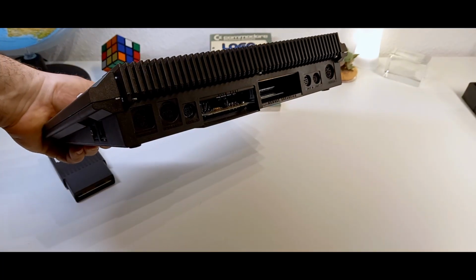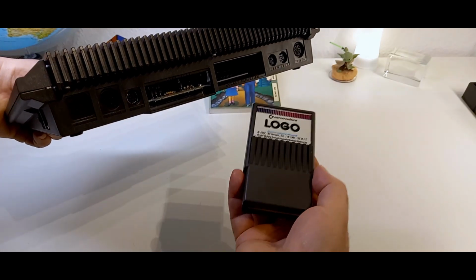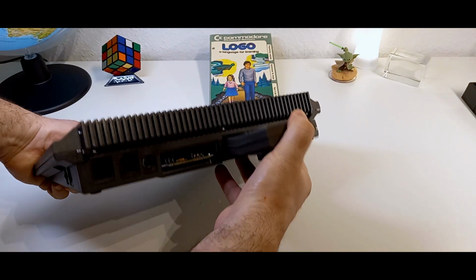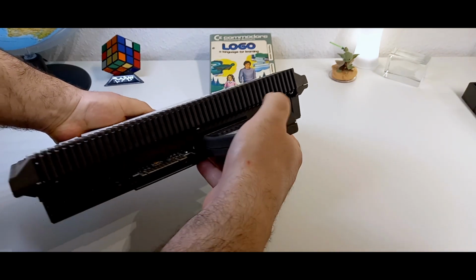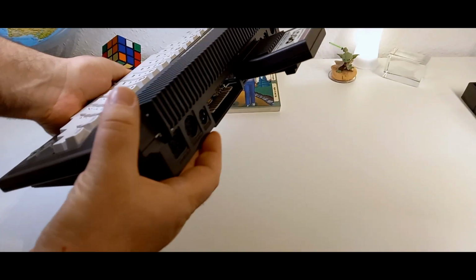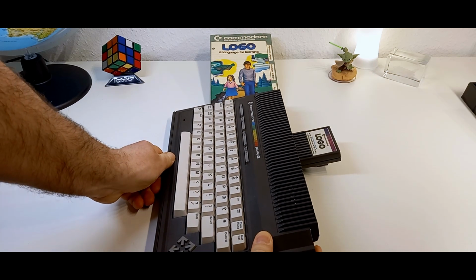And now I will try to put the cartridge in, which is not the easiest task, especially when the Commodore Plus 4 is hooked up. And you press it in and it sticks out of the machine. I put the machine down so that we can see how this looks.